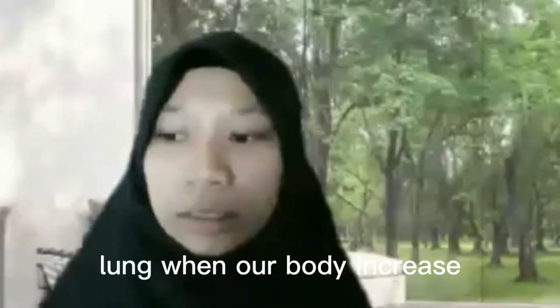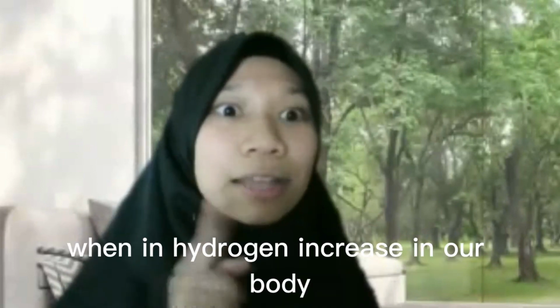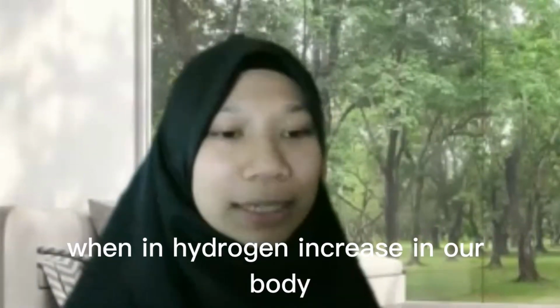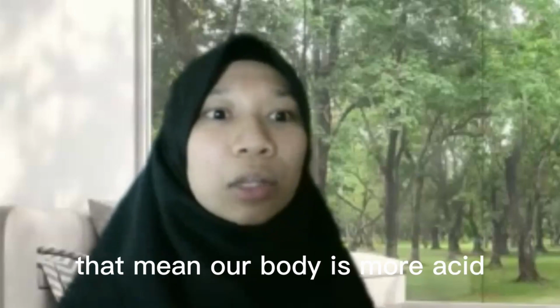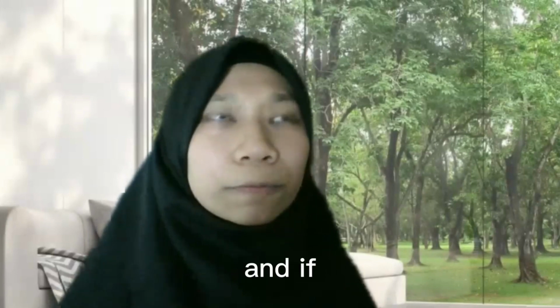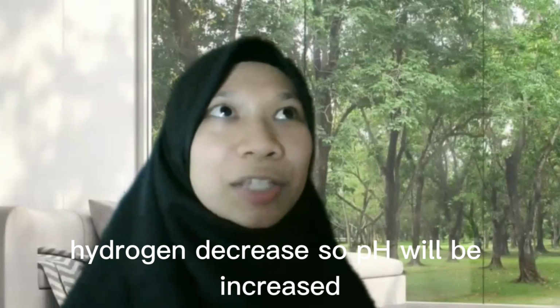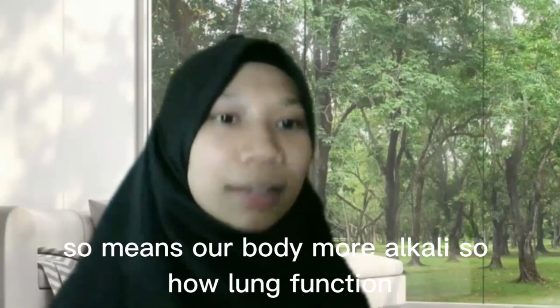So about the lung, when hydrogen increases in our body, the pH in our body will be low. That means our body is more acid. And if hydrogen decreases, the pH will increase. So it means our body is more alkali.